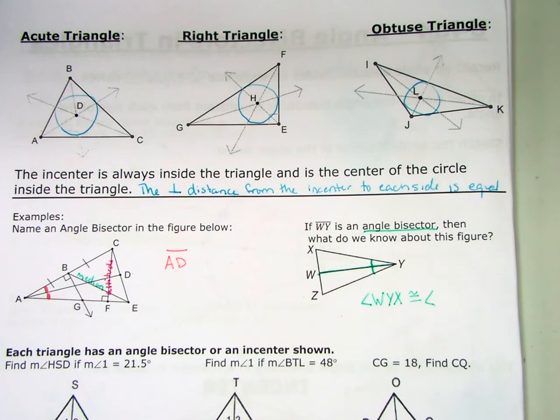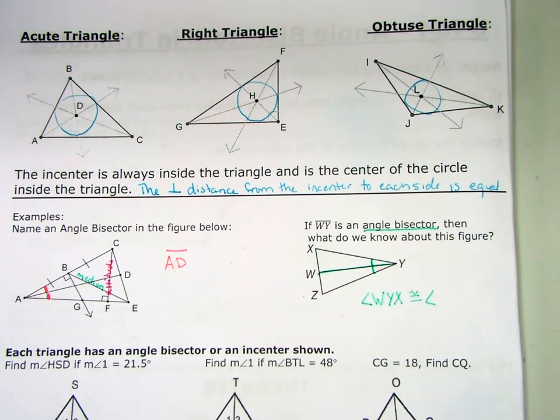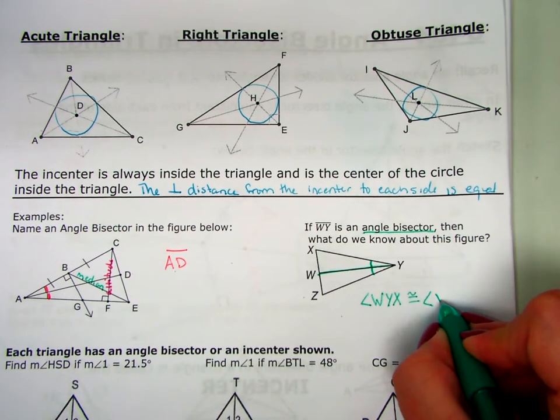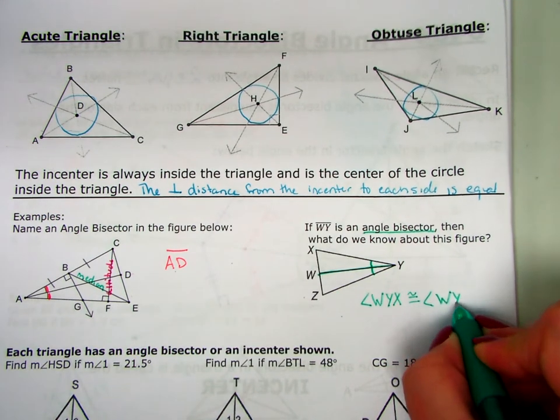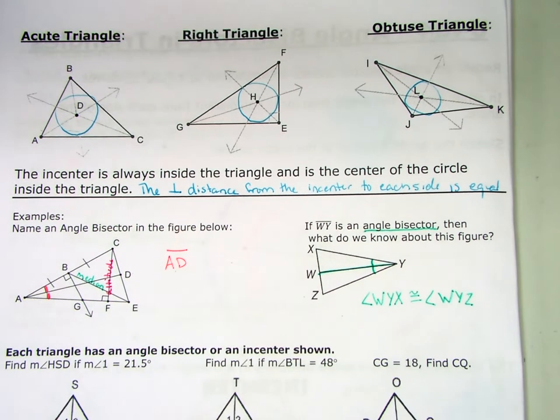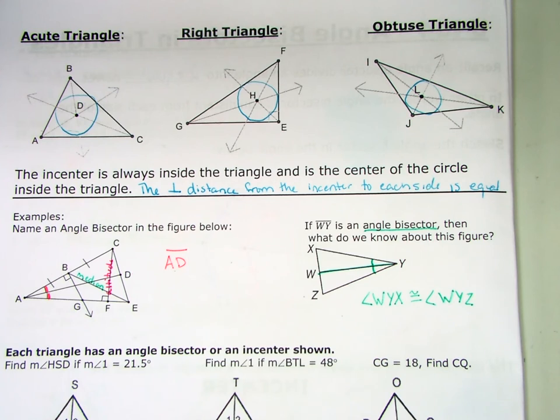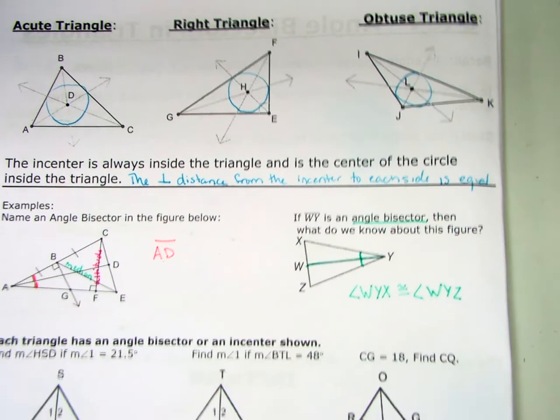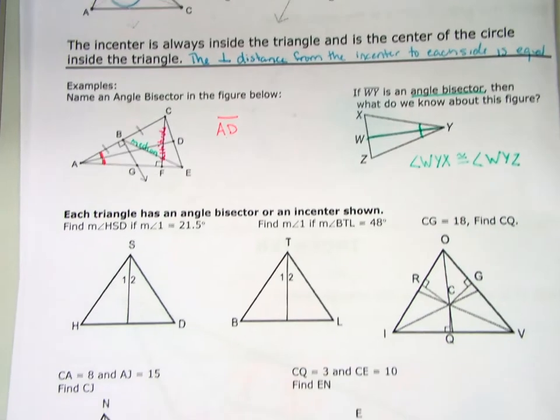Is congruent to, now name the bottom one. WYZ, or ZYW, right? That's all we know about that picture. We know nothing else. Well, we know that WY is reflexive, so it's equal to itself. We always know reflexive sides are equal. All right.